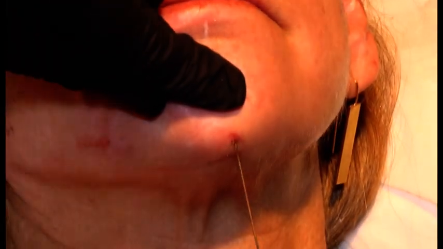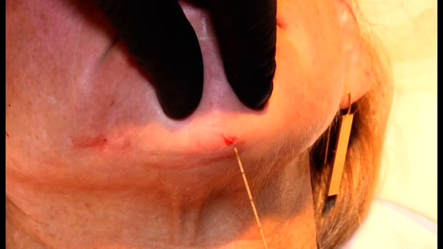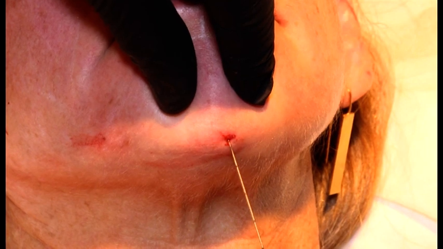Now, from the medial entry point, I can also go submuscular. If I can find the entry.